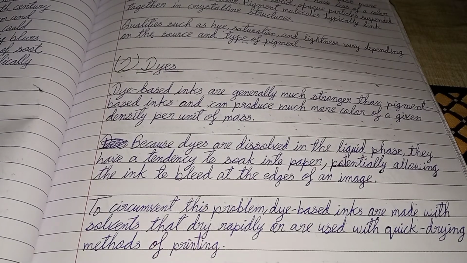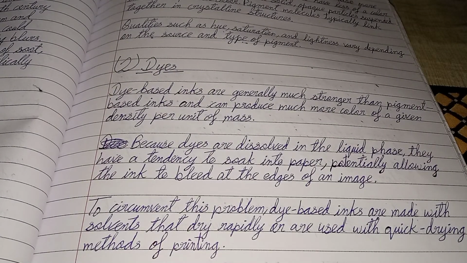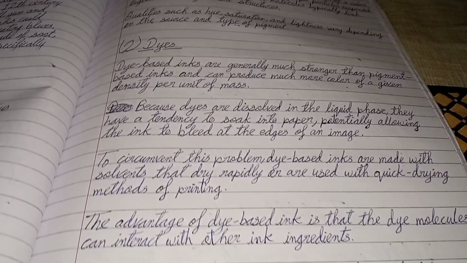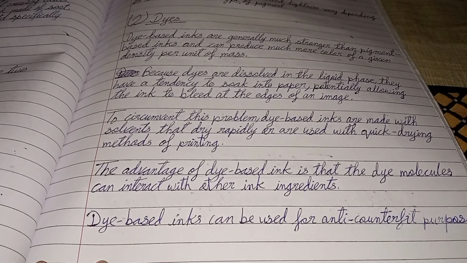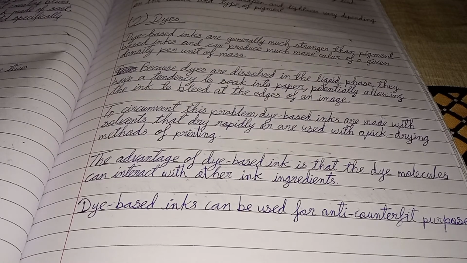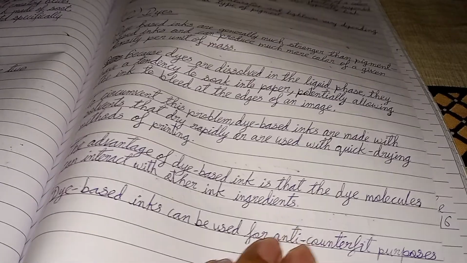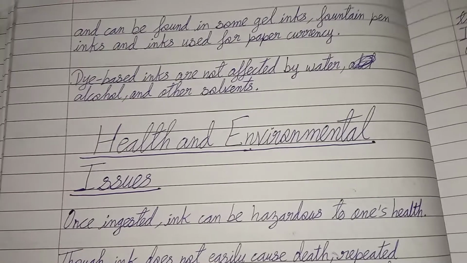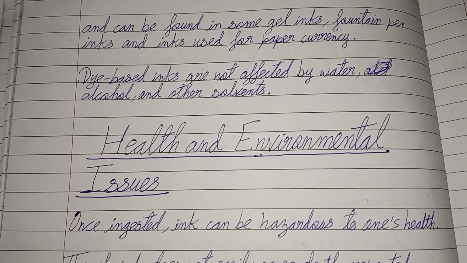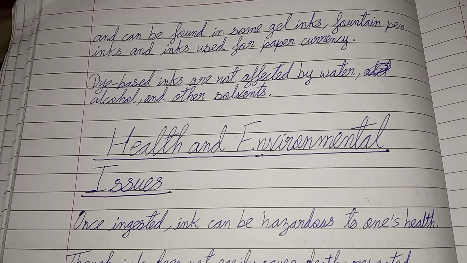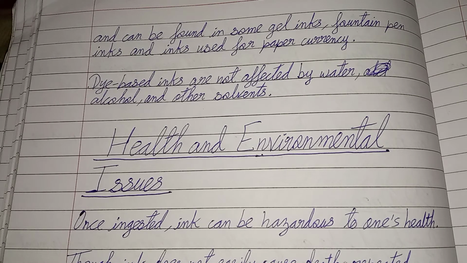To circumvent this problem, dye-based inks are made with solvents that dry rapidly or are used with quick drying methods of printing. The advantage of dye-based ink is that the dye molecules can interact with other ink ingredients. Dye-based inks can be used for anti-counterfeit purposes and can be found in some gel inks, fountain pen inks, and inks used for paper currency. Dye-based inks are not affected by water, alcohol, and other solvents.